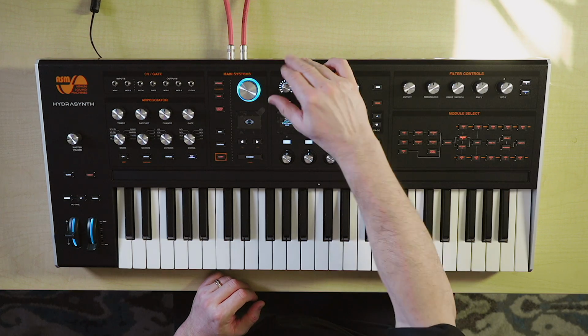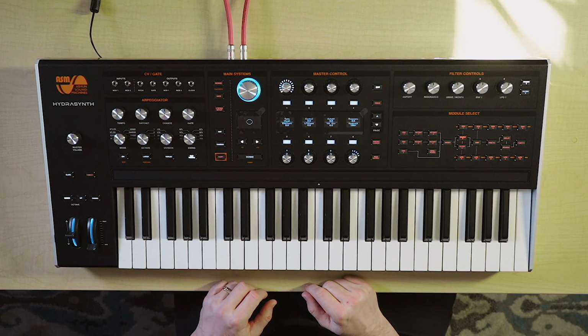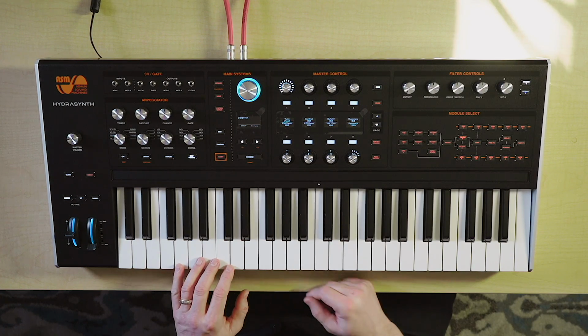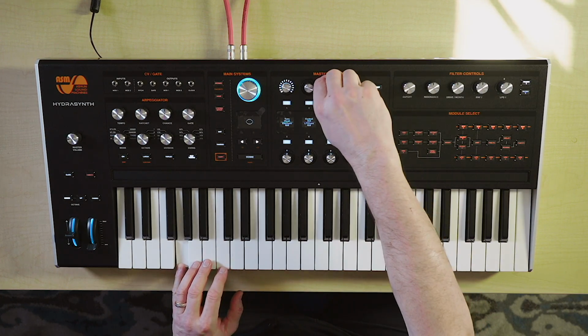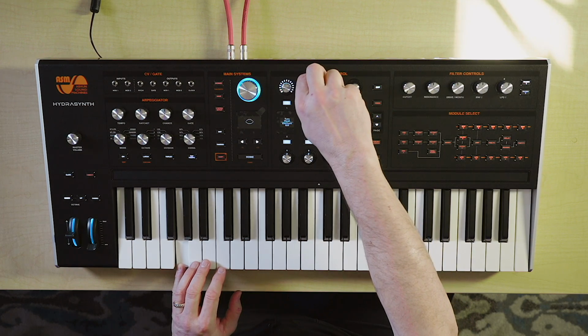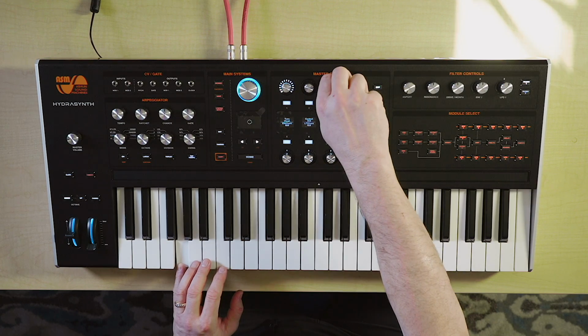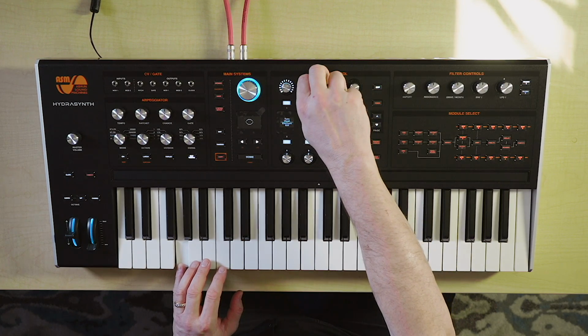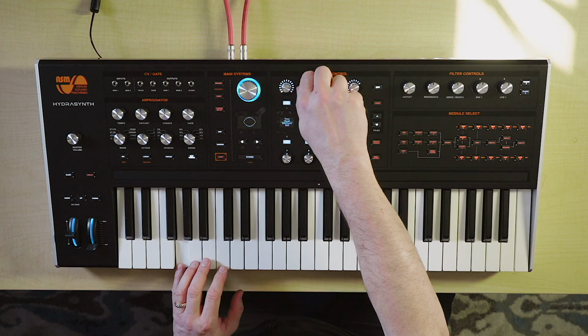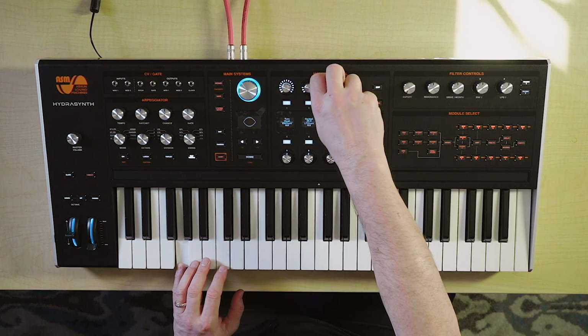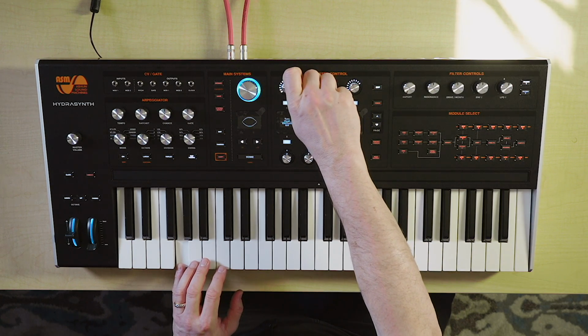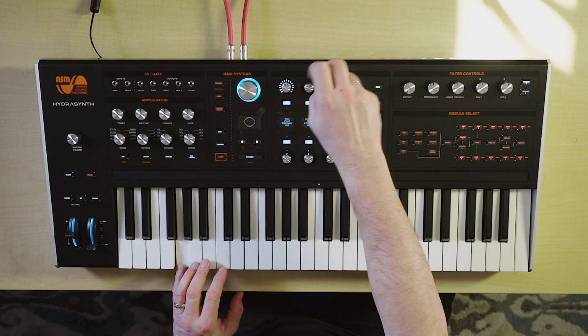Try a couple more. This one's really interesting. This is a vowel filter, so I can get different vowels. And with some resonance. All right, so now let's try it on a different synth.